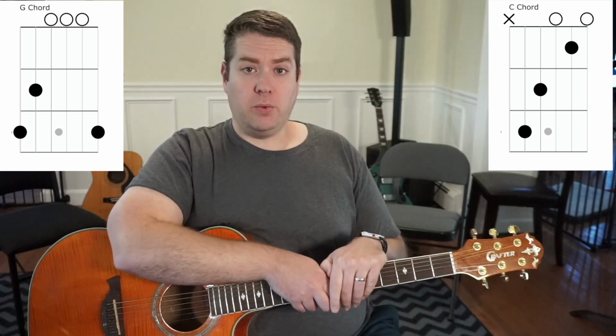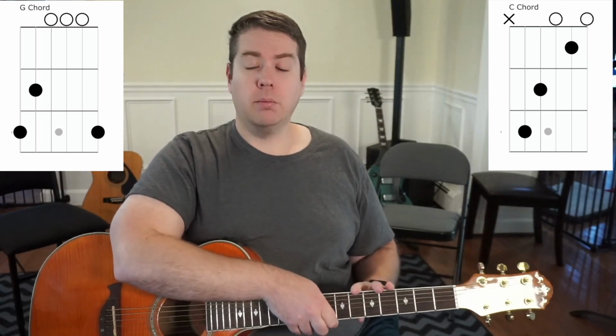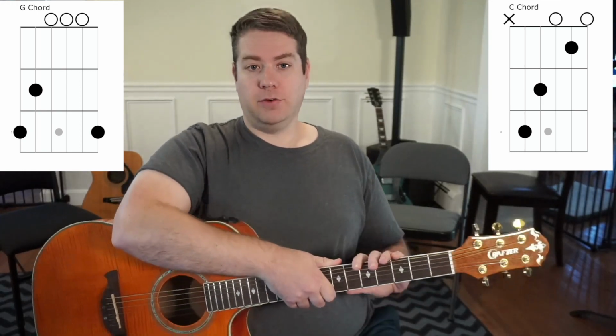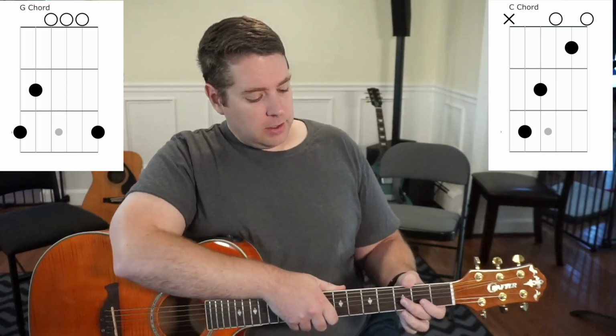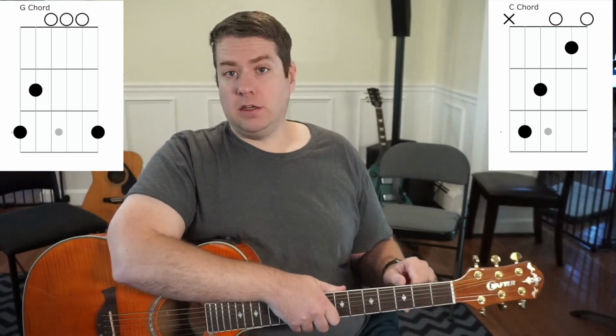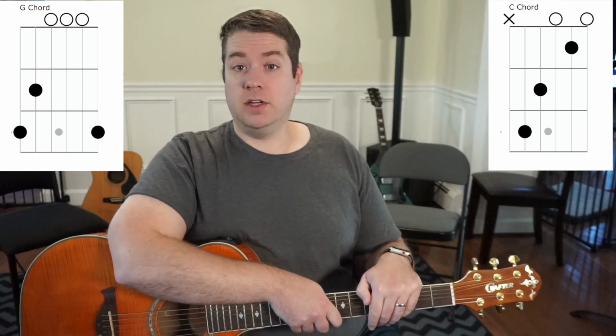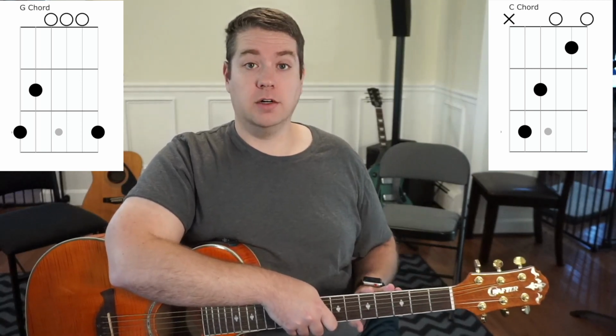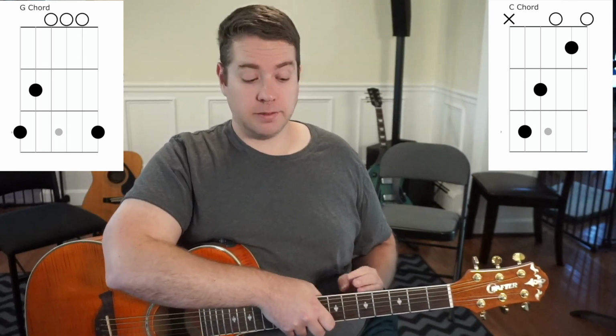So that's a great way to get used to playing multiple chords for the same song. And it doesn't have to be G and C, it could be any number of chords, and in future videos I'll show some other combinations that play well together.